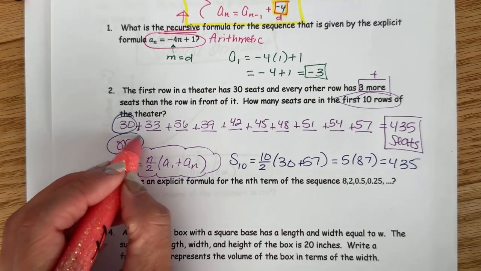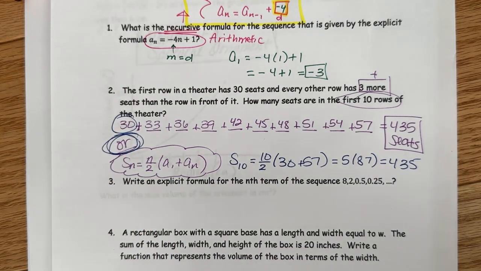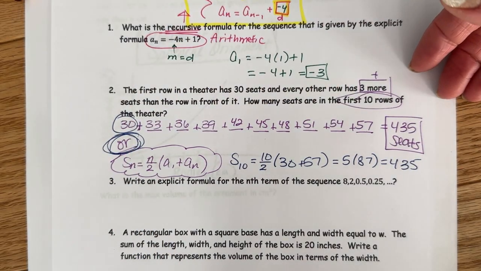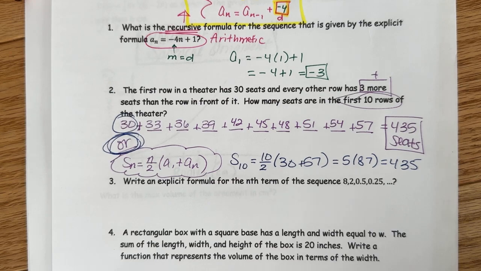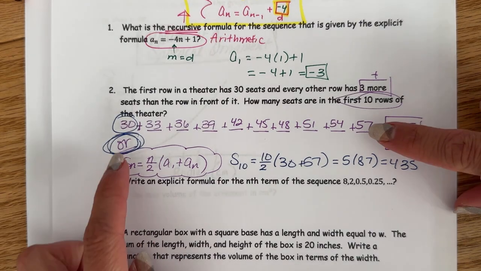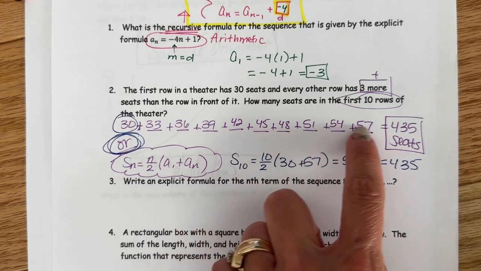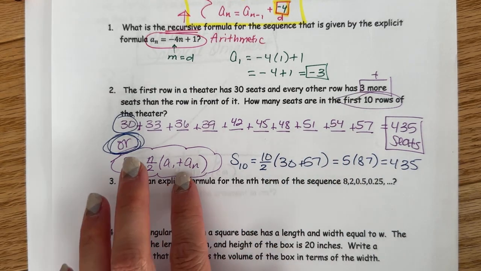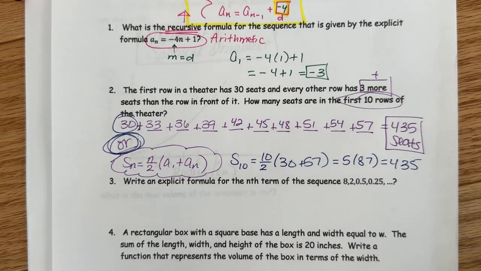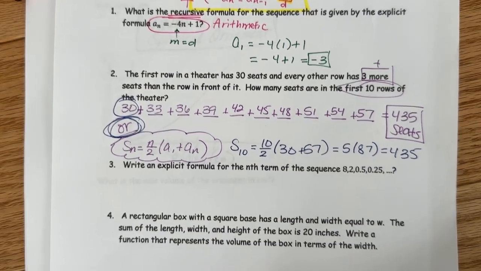So you have 2 ways that you could go about it. You could just find all the terms and add them up, or you can use a formula. The formula does get you there faster, but you do need to know what your first and your last terms are. So you still need to do all this. You just don't have to add them up if you want to use a formula. It will be quicker. Or you can use the formula to check your work and make sure that you got the right answer, or vice versa.